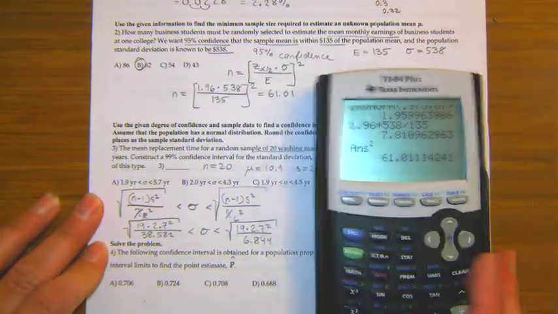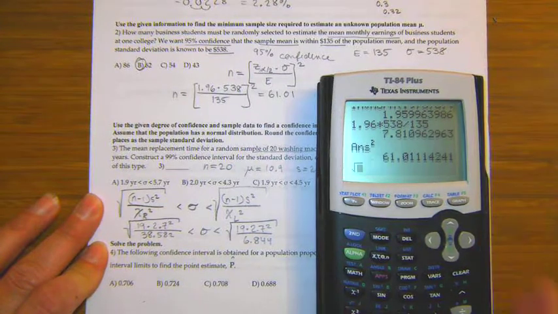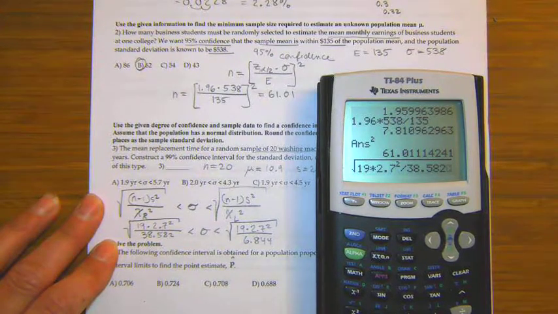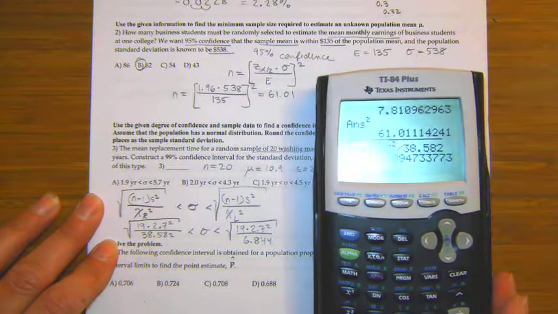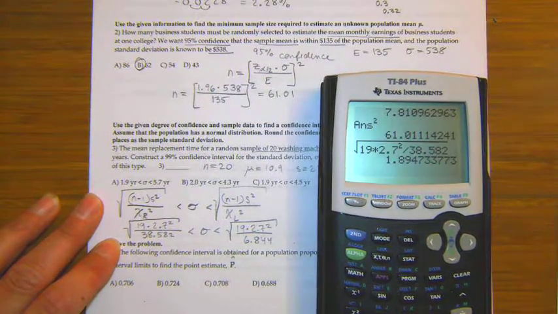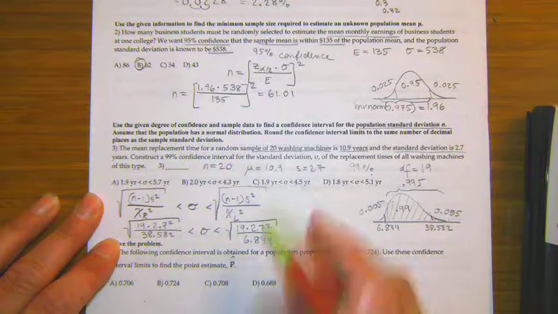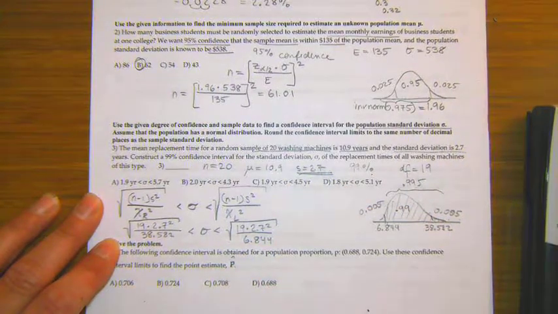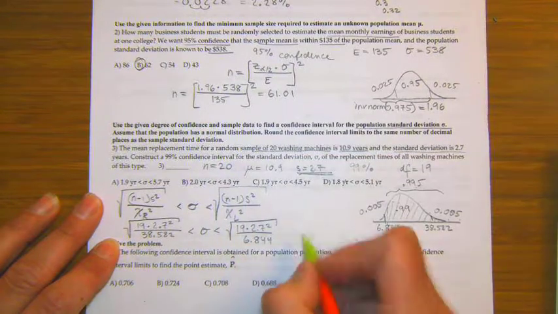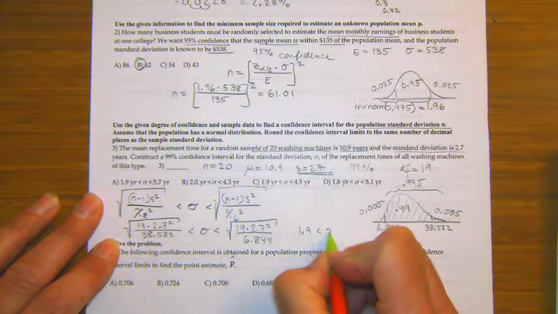And then we will put all this in our calculator. We're going to take the square root of 19 times 2.7 squared divided by 38.582. And that gives you a left value, and we're rounding to 1 decimal, just like our standard deviation was rounded. So we have 1.9 on the left, which is less than sigma, and then we're going to calculate the right side.